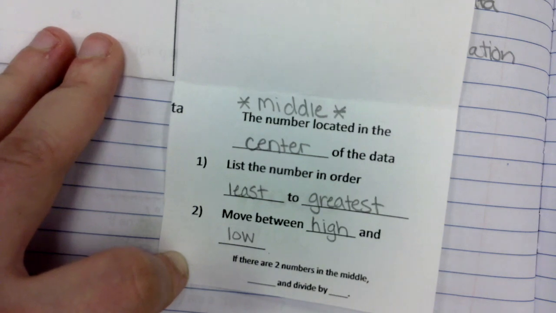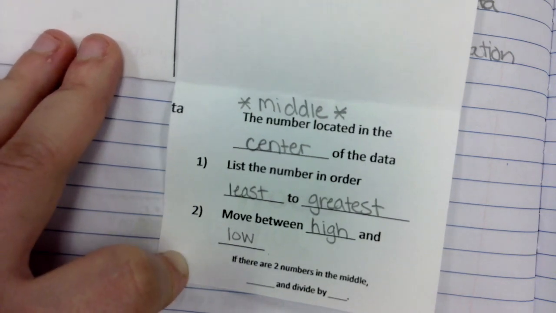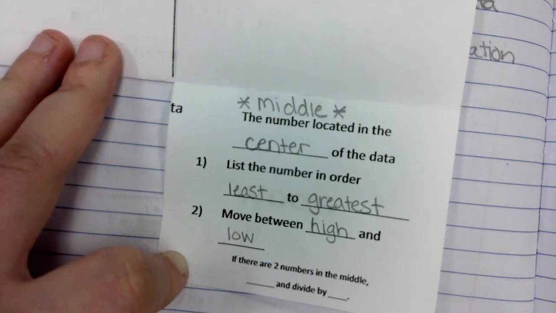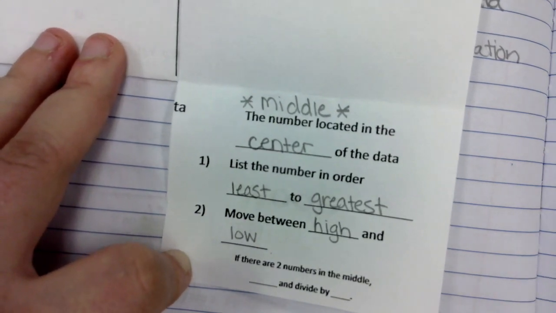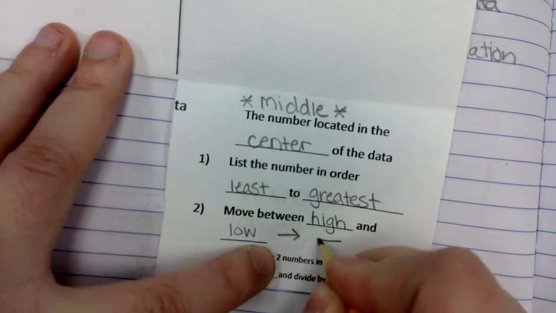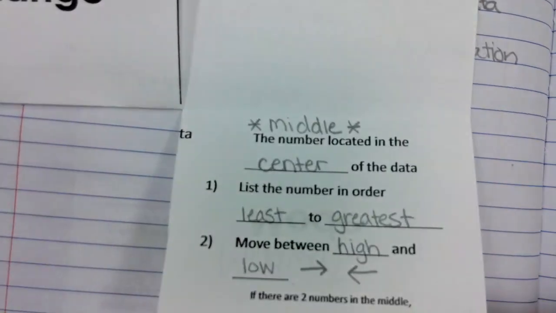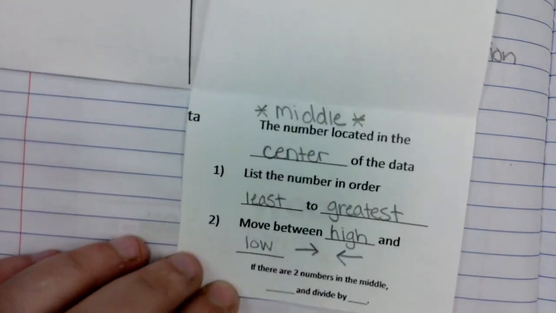Okay, if there's 2 numbers in the middle, does anyone remember what we do with them? We are going to divide by 2. What do we do before we divide by 2? Add. We add those numbers together in the middle and divide by 2 so we can find what actually is in between those numbers, what is exactly in the center.